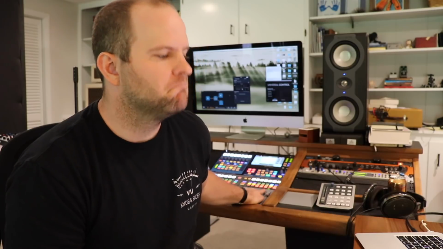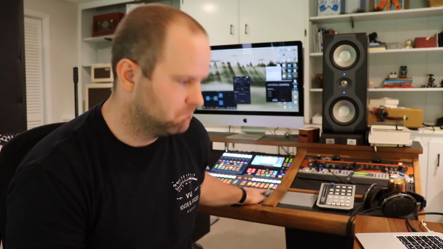The hook can be a guitar part, a simple guitar riff, like the intro to my song, Feel. It's just two notes, F, G, over and over, but it's the kind of thing that continues throughout the song and it gets stuck in your head.